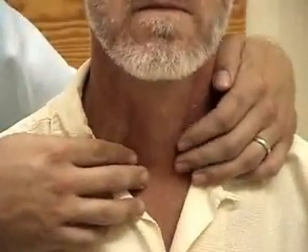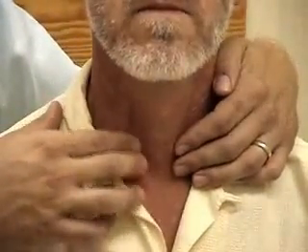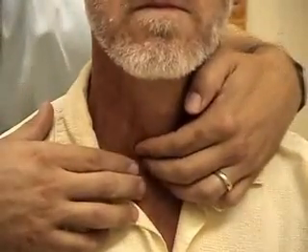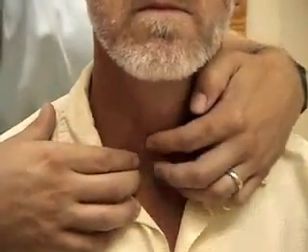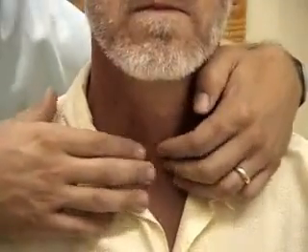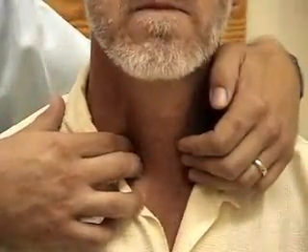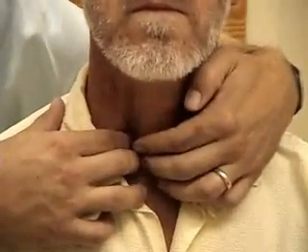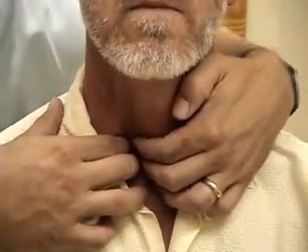Okay. Now, to get more of an exam on one particular lobe, you may either move the trachea slightly out of the way, if I was going to try to examine his right lobe a little better, or pull the sternocleidomastoid muscle out of the way and do the exam the same way. Can you swallow one more time for me? Okay.